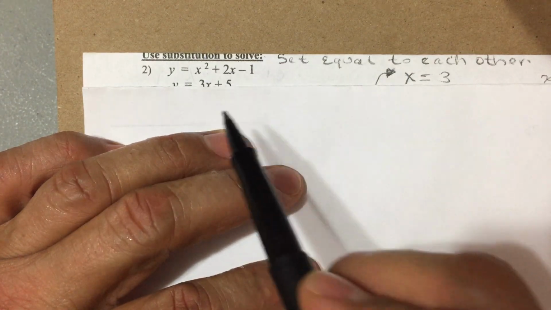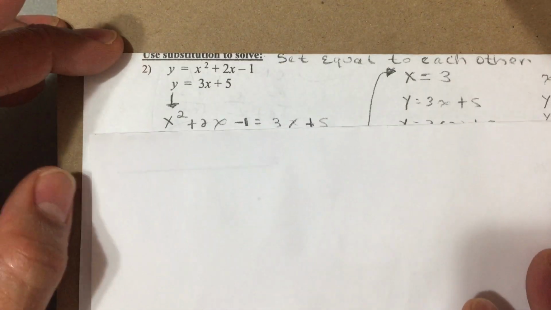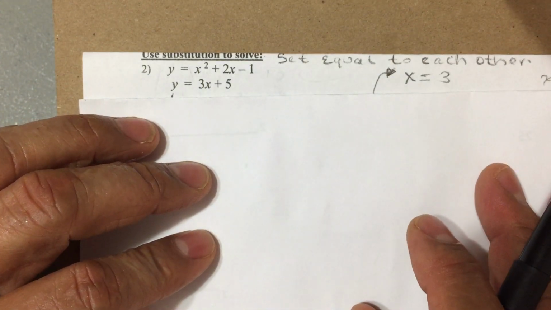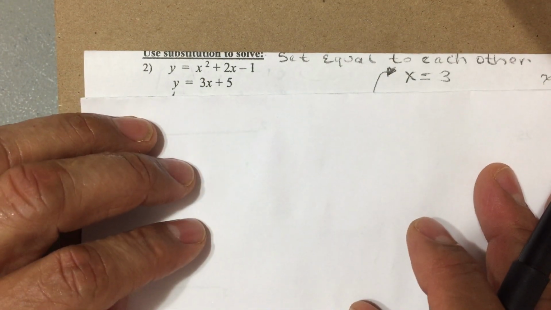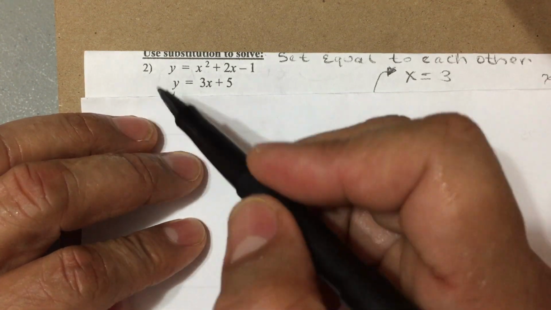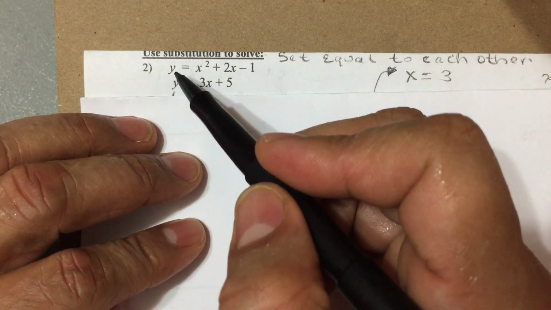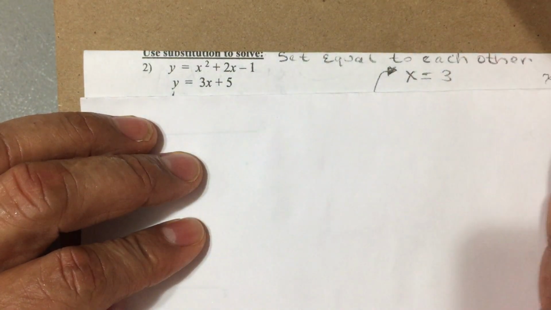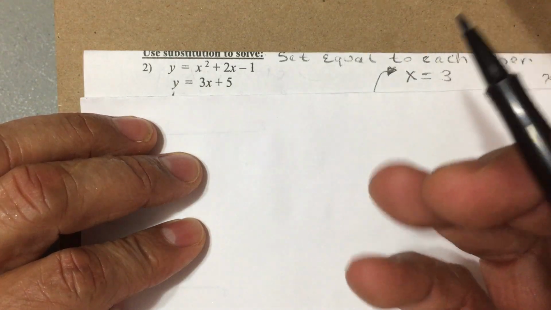So remember, in this problem, if you notice, both y's are already isolated. That means that you can use substitution, but the clue word will be "set them equal to each other." But remember, they both have to be isolated. When you have y equals something, that means they're going to be the same.